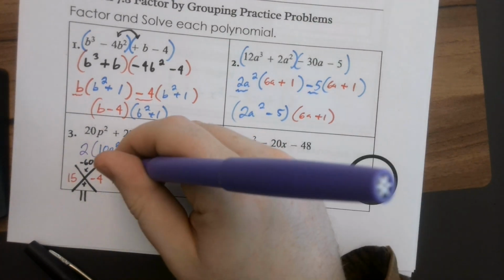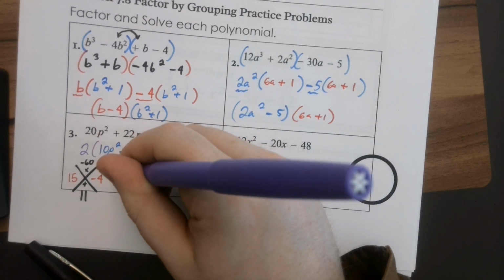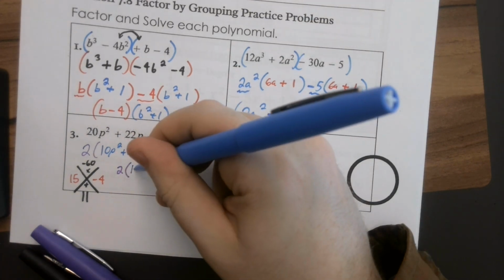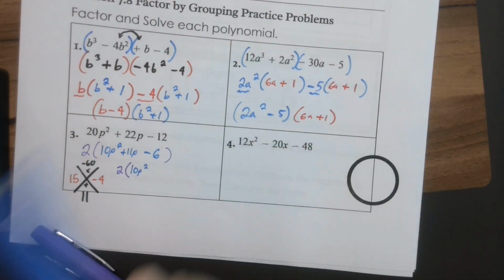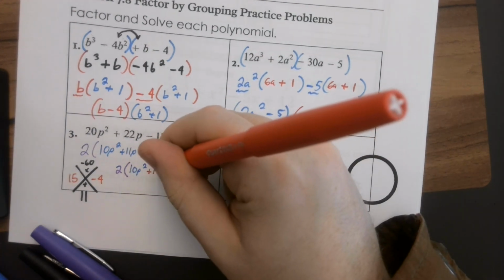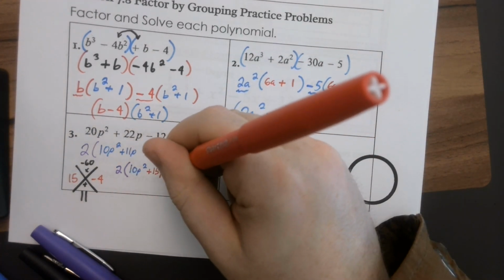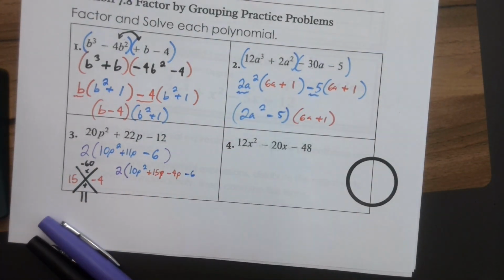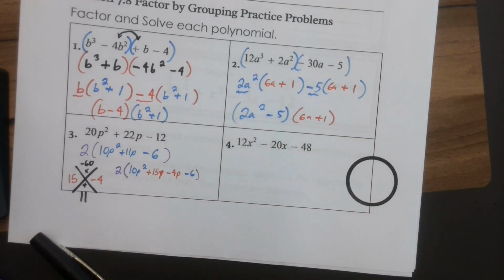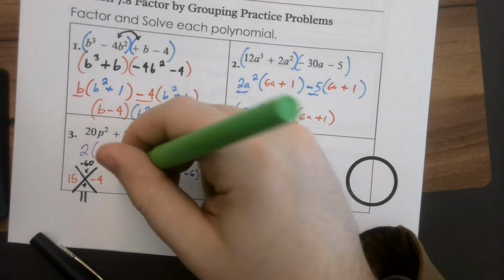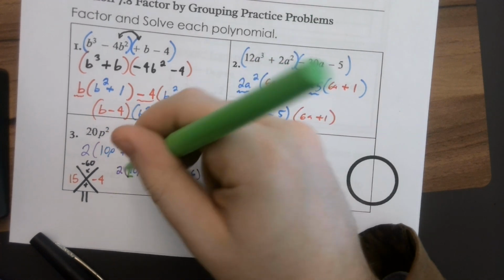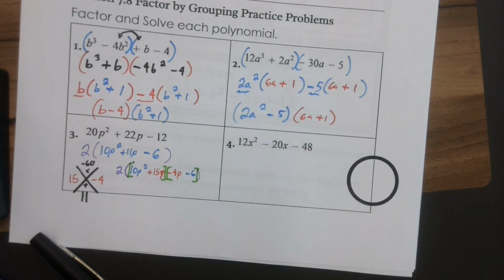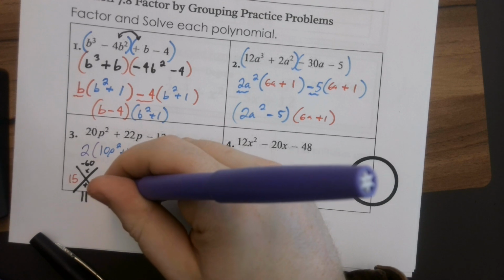So for the AC method to work, first off, this 2 is just going to be chilling out here until the end of time. But inside of our parentheses, we rewrite the problem with our middle term being replaced by 15p and negative 4p. And we have the minus 6 at the end. Next up, we see that there are 4 terms, so let's group them. I'm using brackets because we've already used parentheses. You can use double parentheses if you want. So that 2 is just going to be chilling.